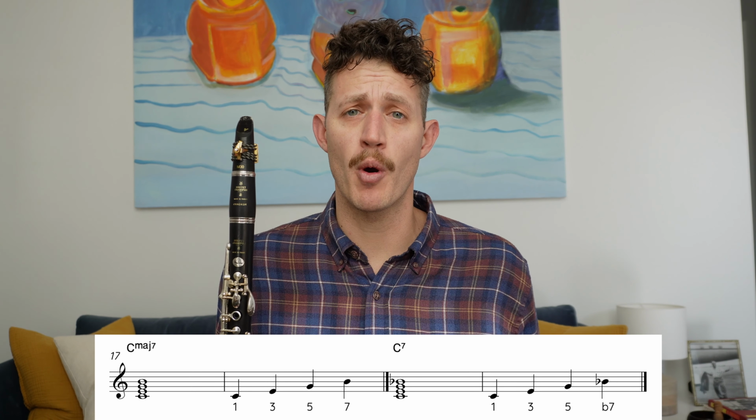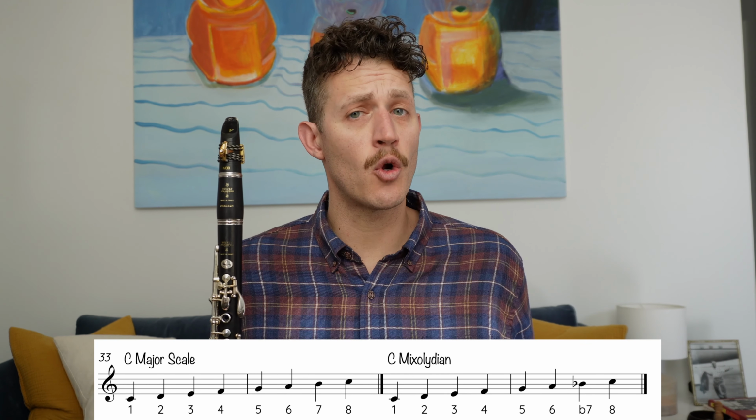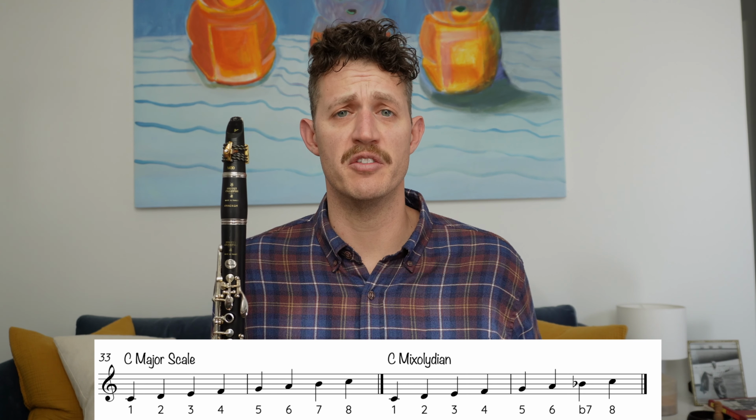Then we remember the formula for dominant 7th and lower the 7th note a half step. 1, 3, 5, flat 7: C, E, G, B flat. The scale that correlates with a dominant 7th chord is Mixolydian.